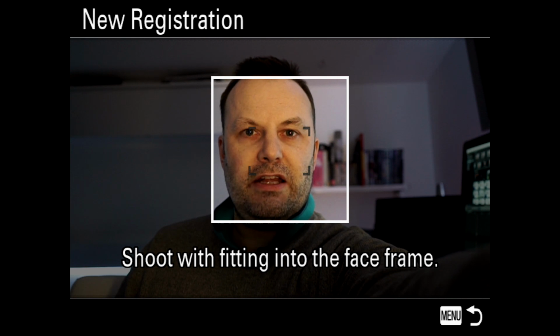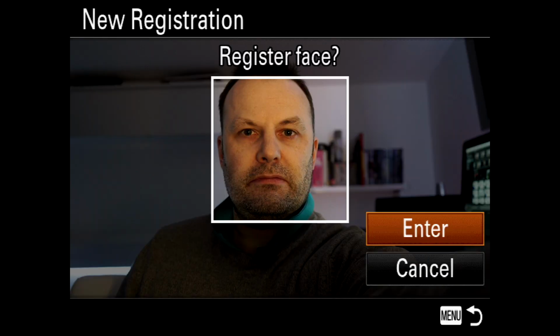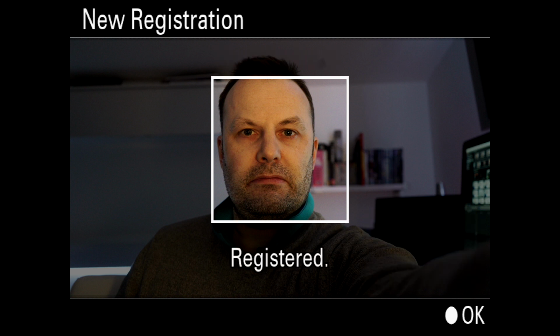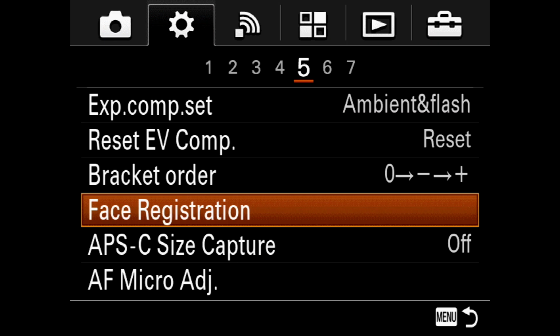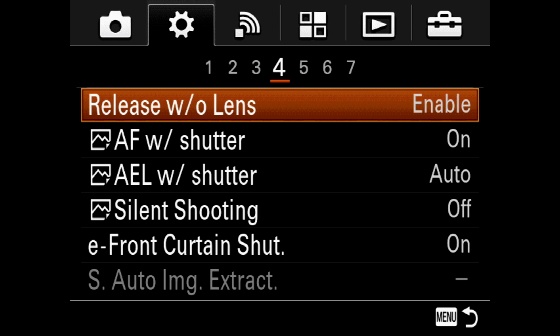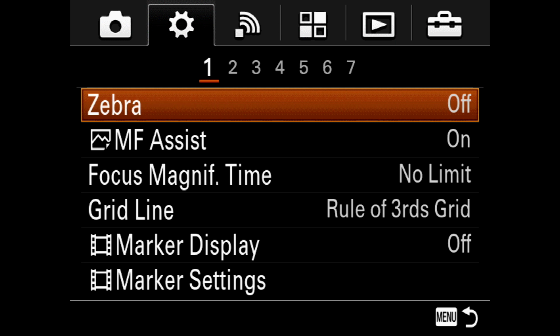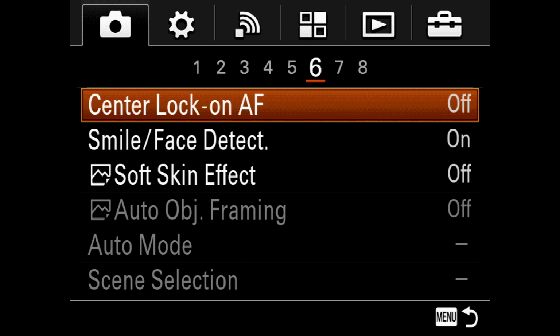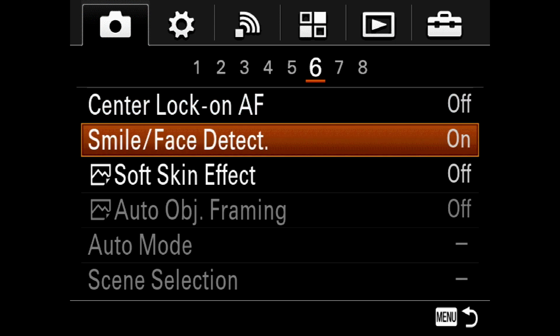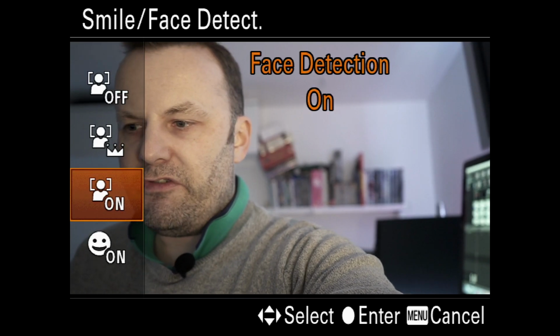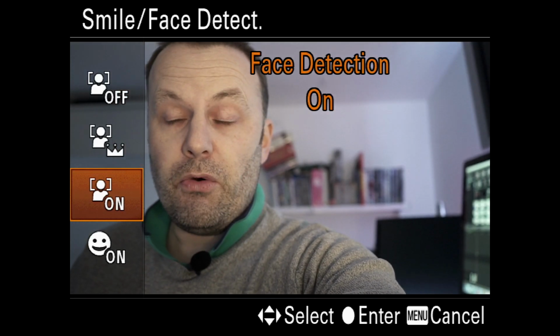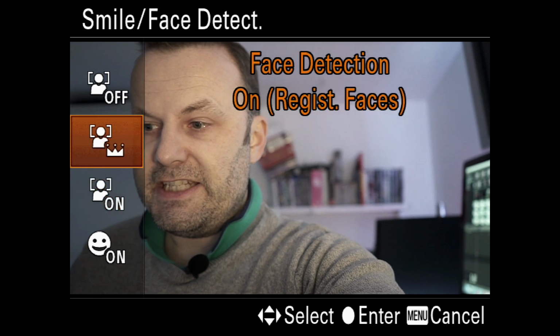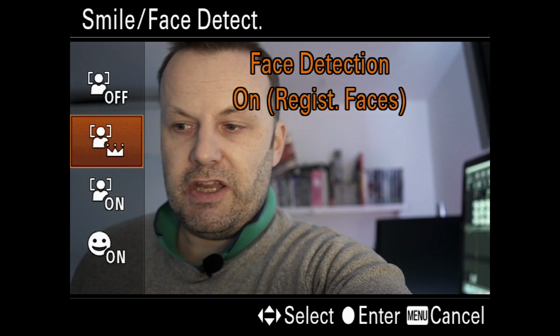So we'll take a picture there. We go register face, yes. And it says registered. So now, if we go back along to smile face detection, rather than using face detection on, I'm going to go up one and I'm going to go to face detection on with a registered face.